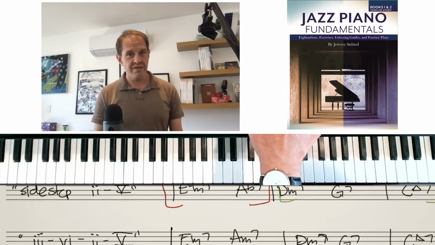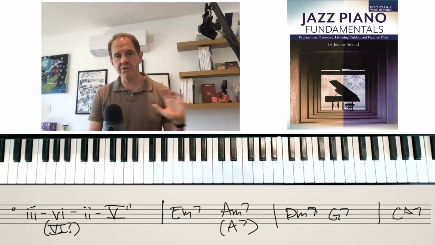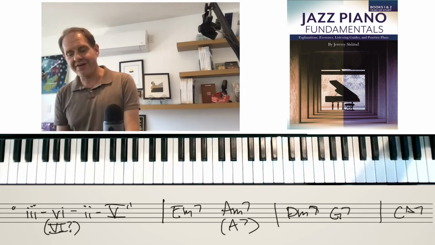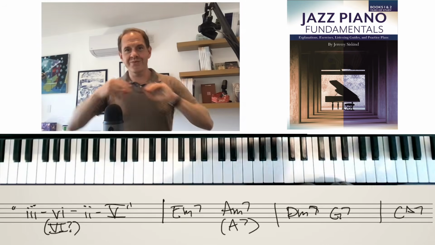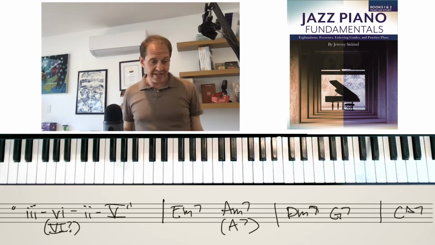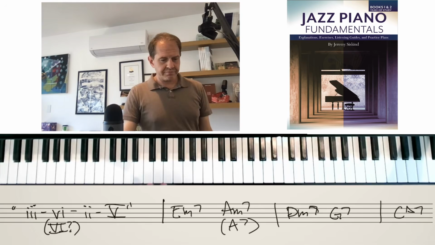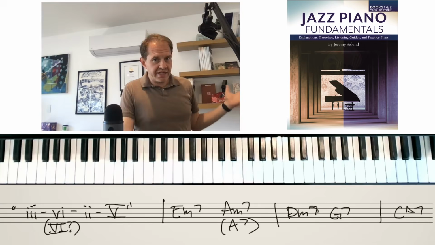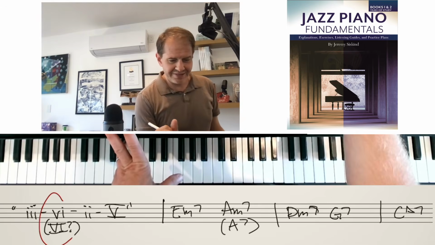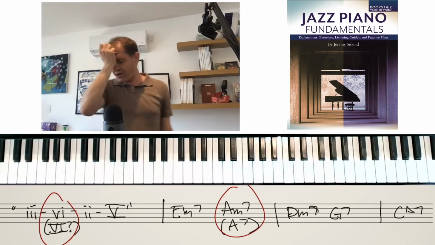Now this one's kind of cheating, but I thought I would include it, which is 3-6-2-5. Okay, so we're taking a traditional 2-5 and we're adding to it, but it's so common, so important that I thought I would mention it. And I have here, we always call it a 3-6-2-5.